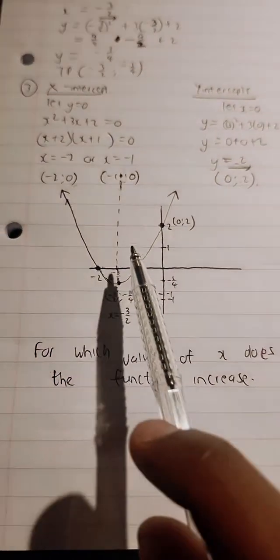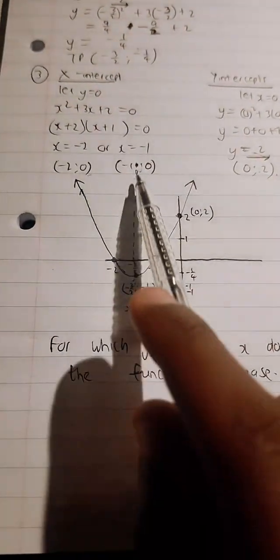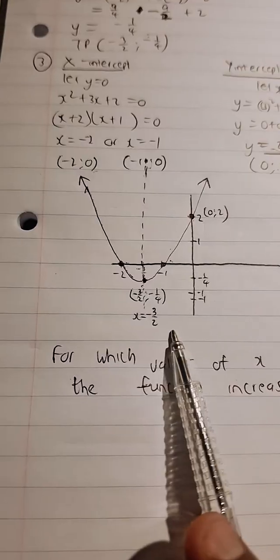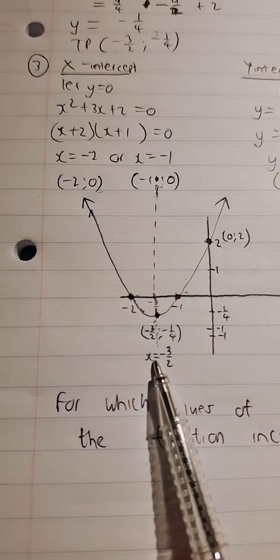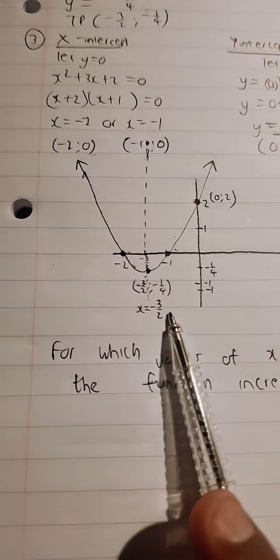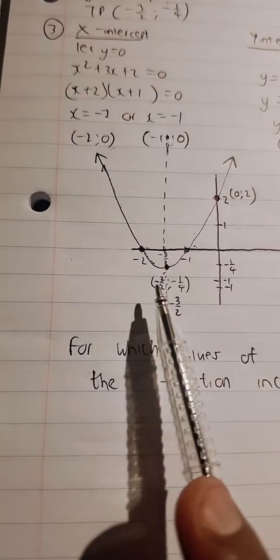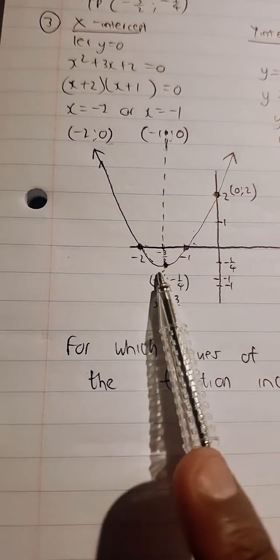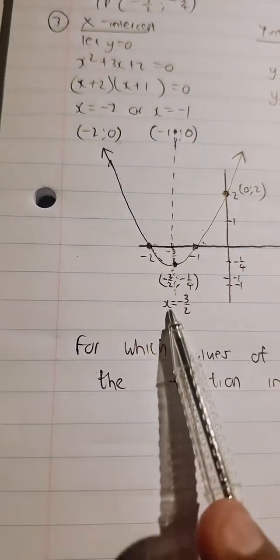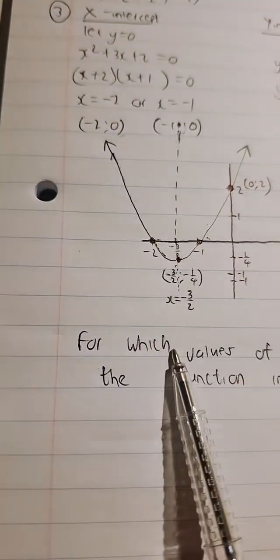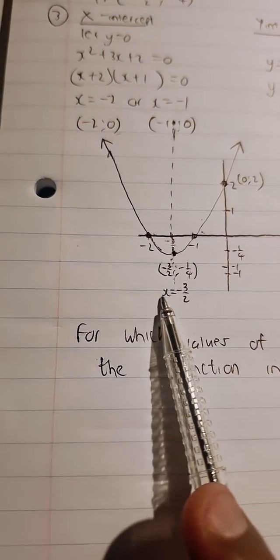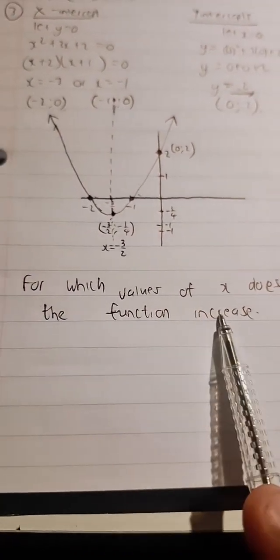Yeah, so you see here for the parabola, I've decided to sketch in the axis of symmetry. And as I said to you, the equation of the axis of symmetry is x is equal to the value of the x coordinate of the turning point, because x will be equal to -3/2 everywhere on this vertical line. All right, so for which values of x does the function increase?